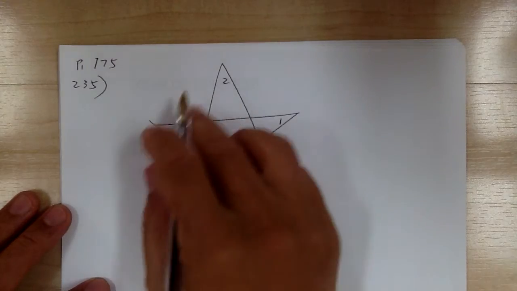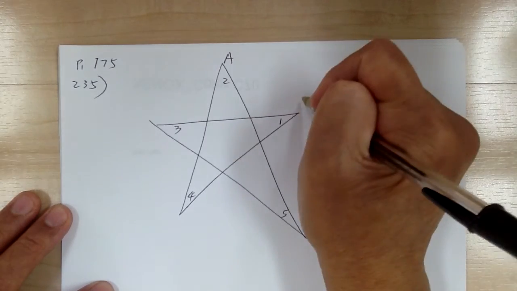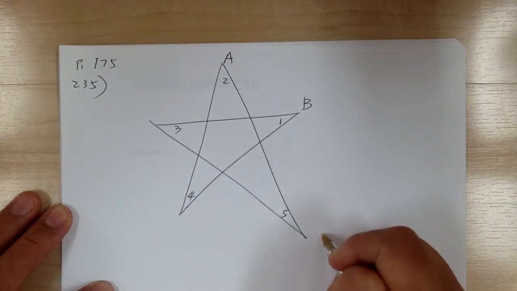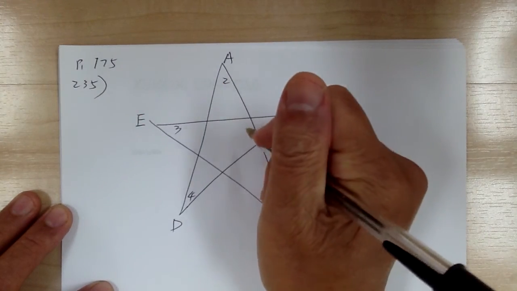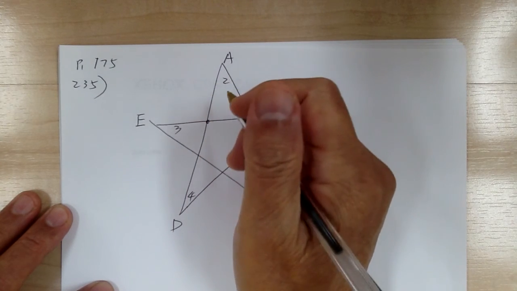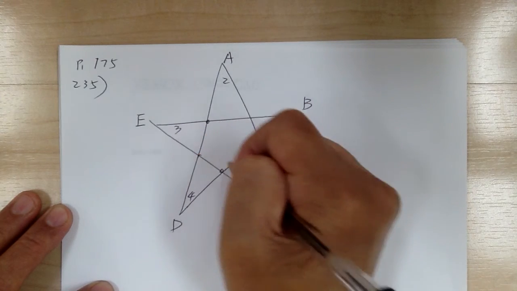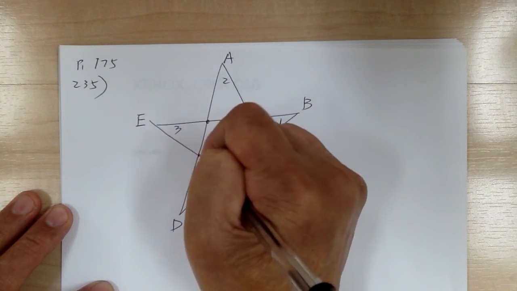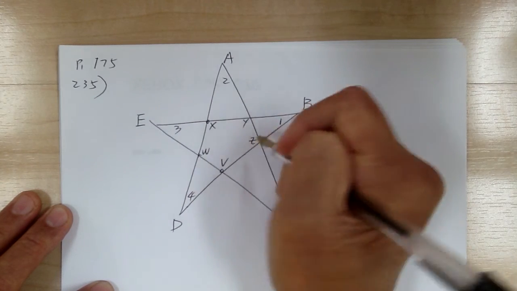You're looking for the sum of those angles. So what you want to do is label A, B, C, D, E, and then label the other angles V, W, X, Y, Z.